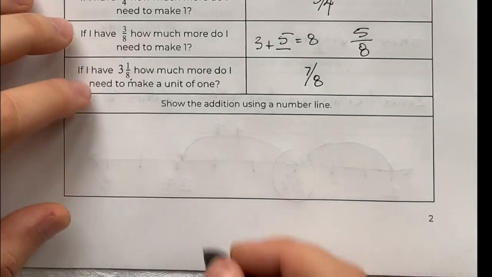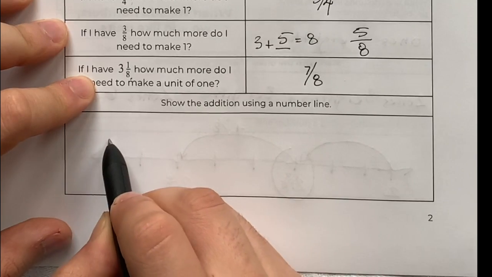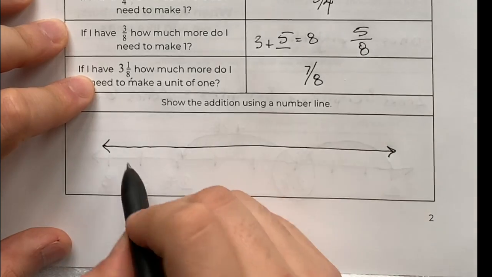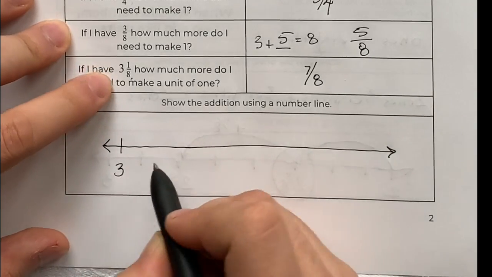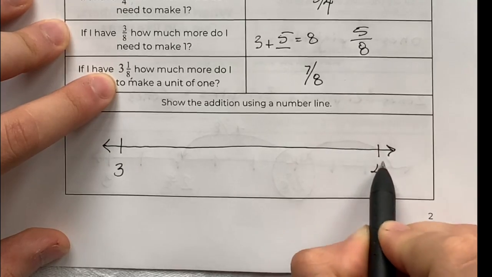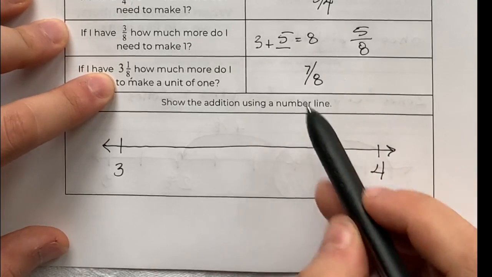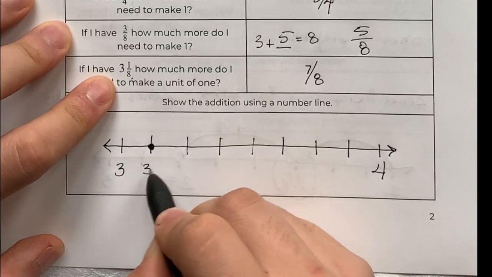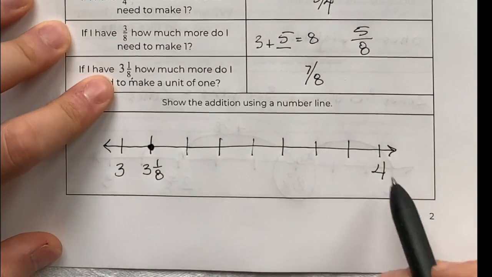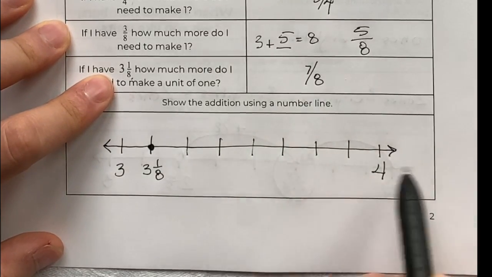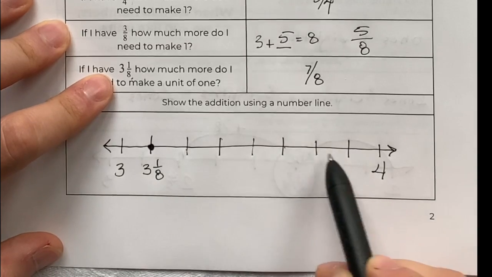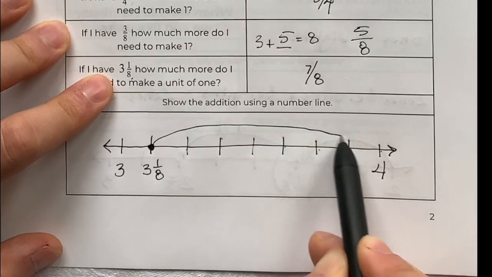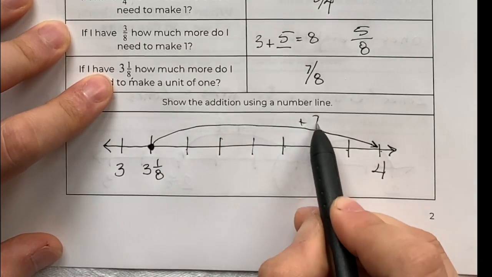And if I show that with a number line, I start with 3. I'll have 4 since we're getting to that next whole number. These are all about getting to the next whole number. So 3 1/8 is where we start. And to get to 4, I have to add and group. I have to collect all these eighths. 1, 2, 3, 4, 5, 6, 7. I'll draw my arrow to get to 4, and that's plus 7/8.